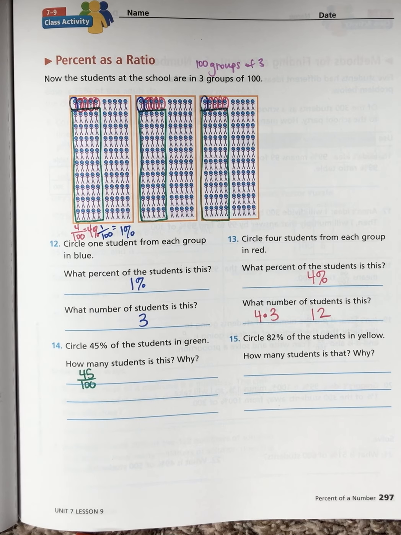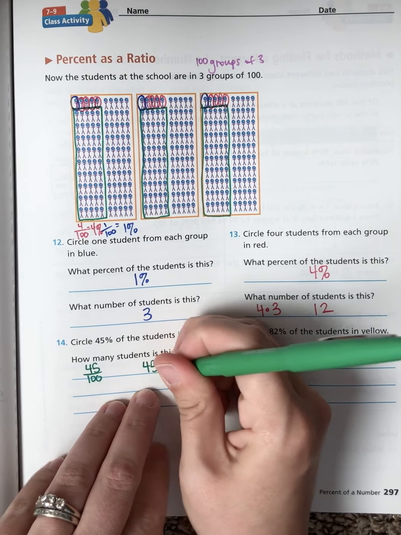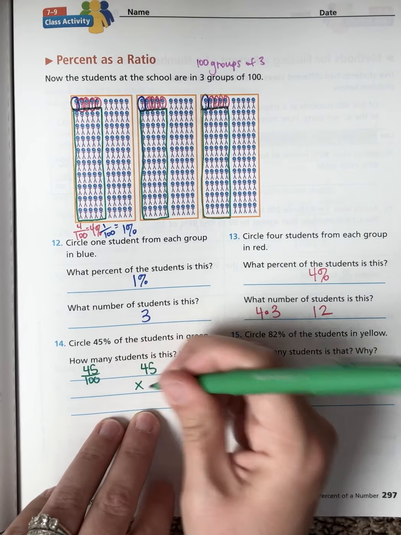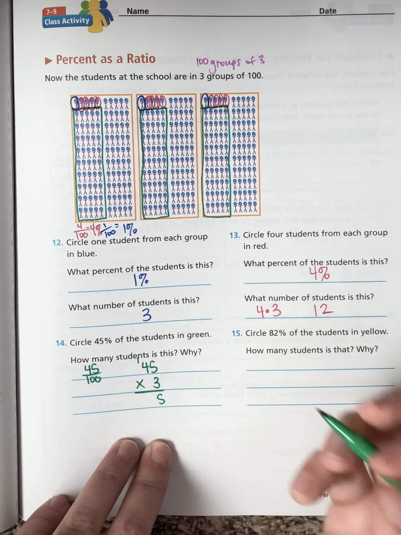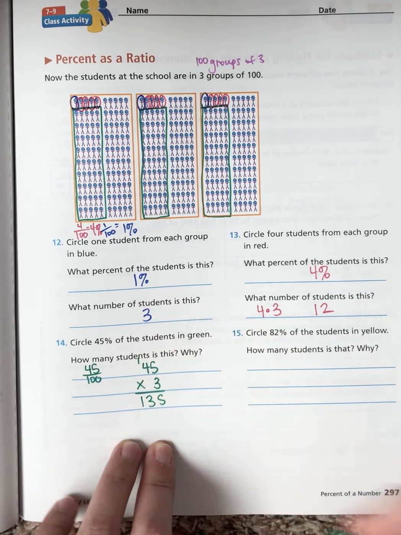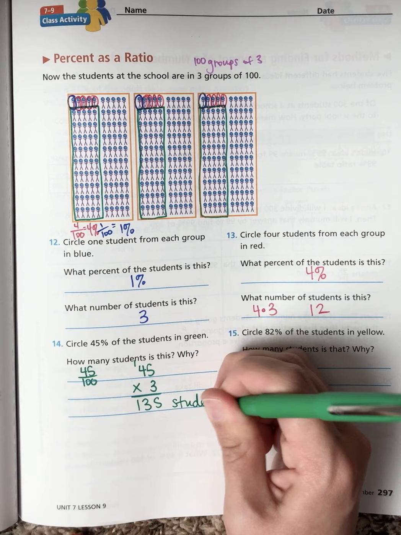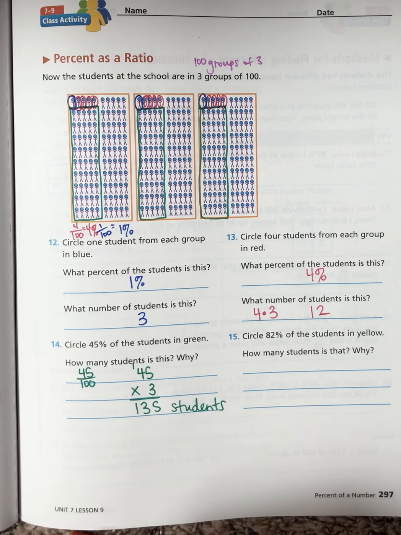They want to know how many students that is. Well, I circled 45 students, then I circled another 45 students and another 45 students. So it's 45 students 3 different times, so I can do 45 times 3, which is 135 students. Now I'm not writing down why because I feel like I just explained it on the camera. So let's try number 15.